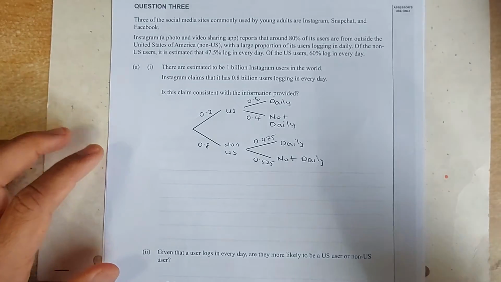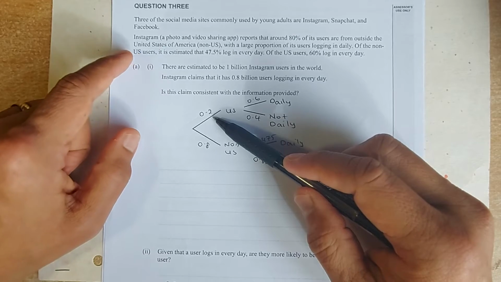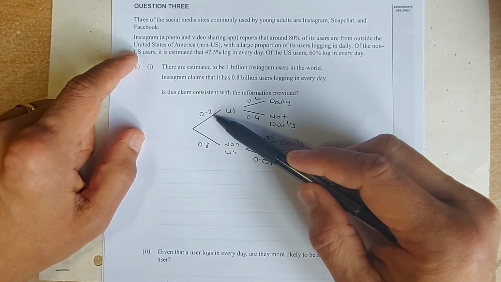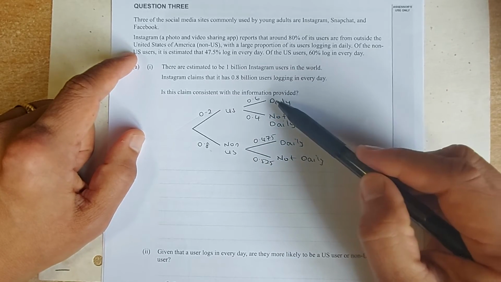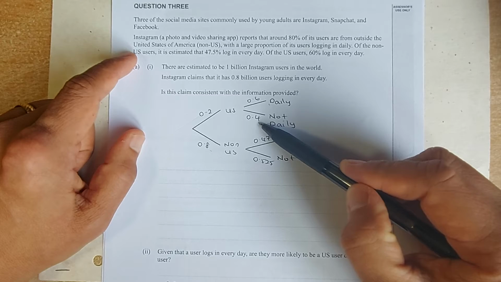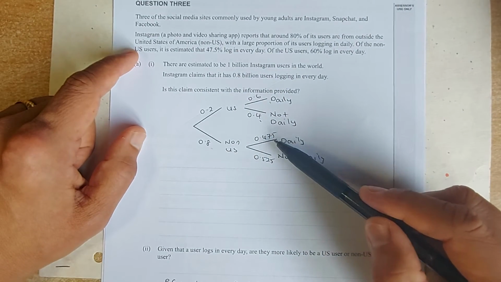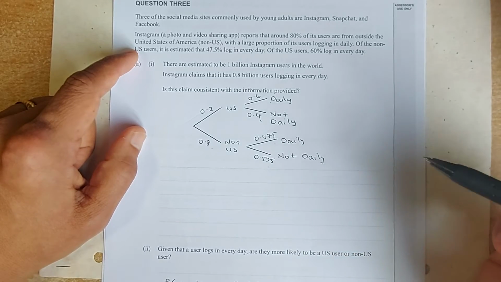Okay, so given that US has 0.2, you can see that they say that outside US is 80%, 0.8, US will be 0.2, and of the 60% who log in every day for the US, of course 0.4 do not log in every day. For the non-US, 0.475 log in daily, and 0.525 not daily.